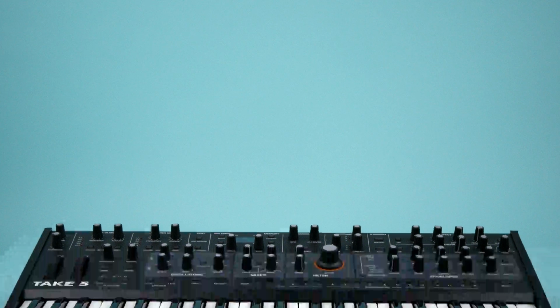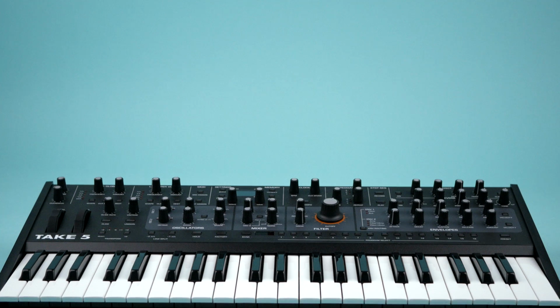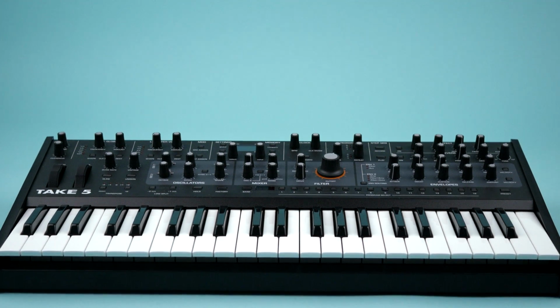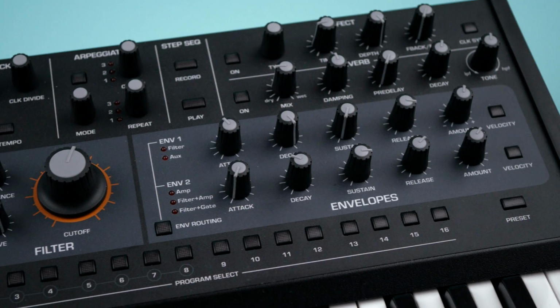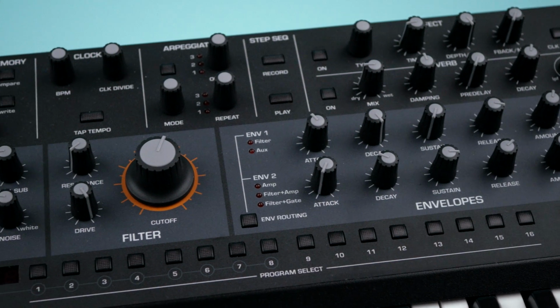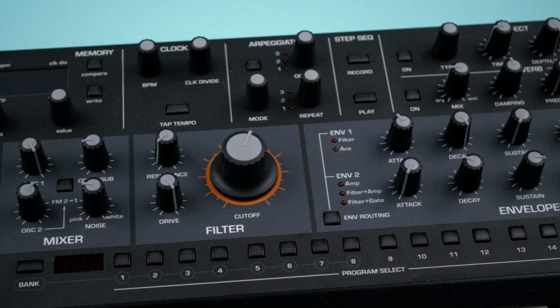Between the Prophet Rev 2, Prophet 6, OB6, and Prophet 5, Sequential already has a broad selection in the mid to high-end analog poly market. So maybe you were as surprised as me when they announced another entry into the segment. Today we'll take a look at this new synth to see if it deserves to sit alongside its more distinguished brethren.